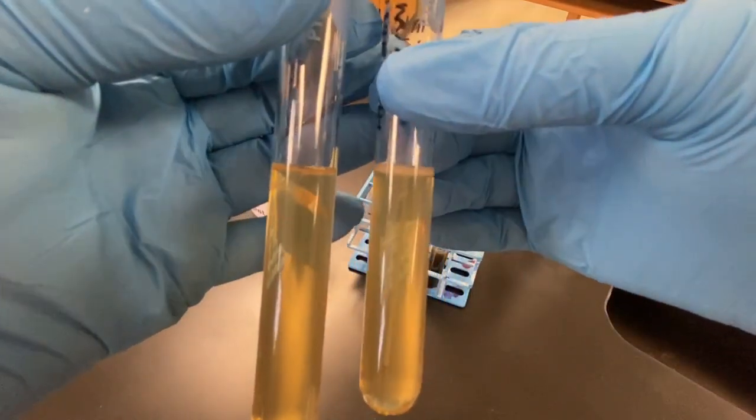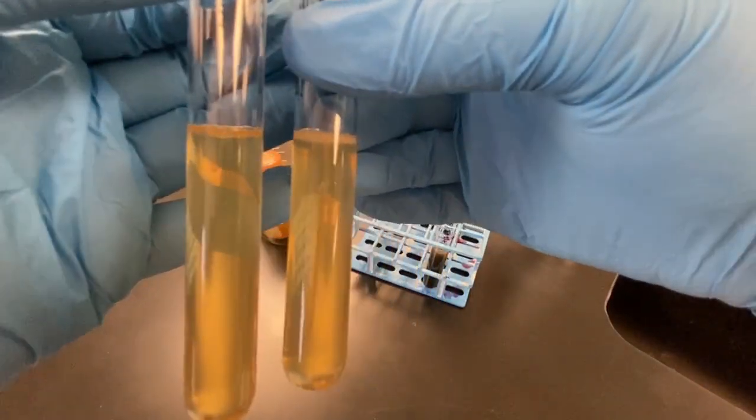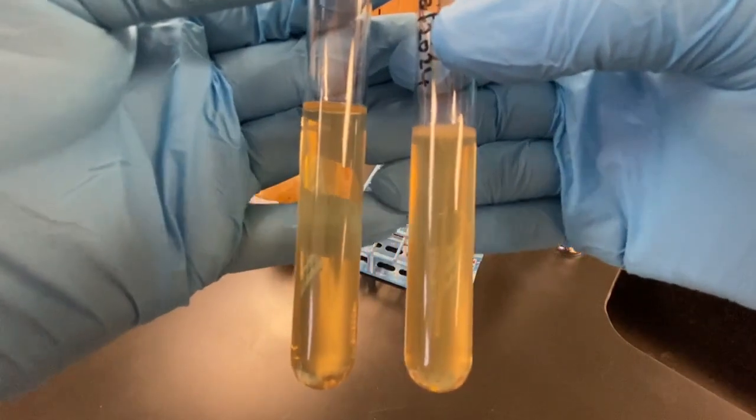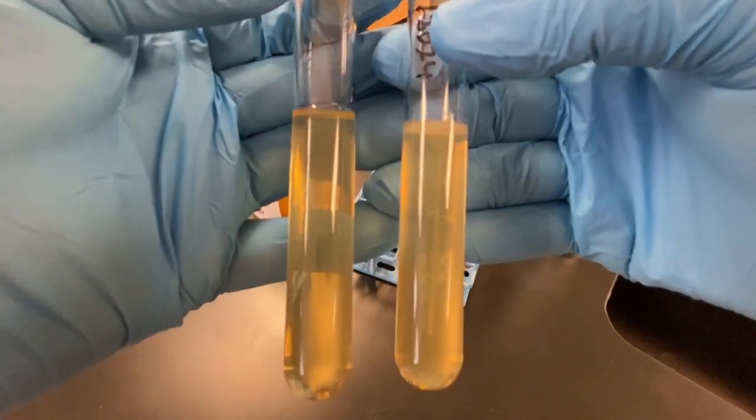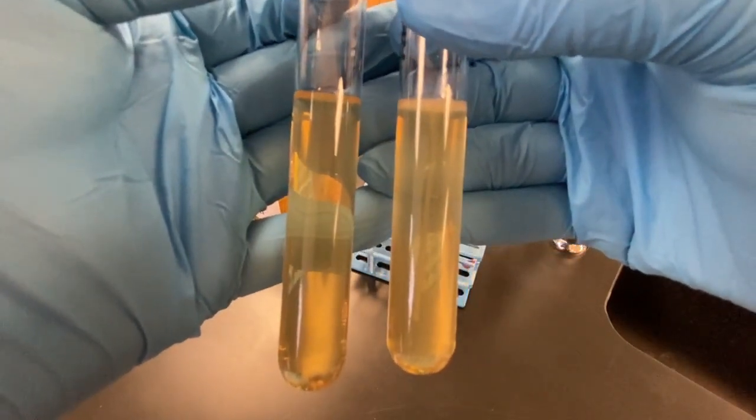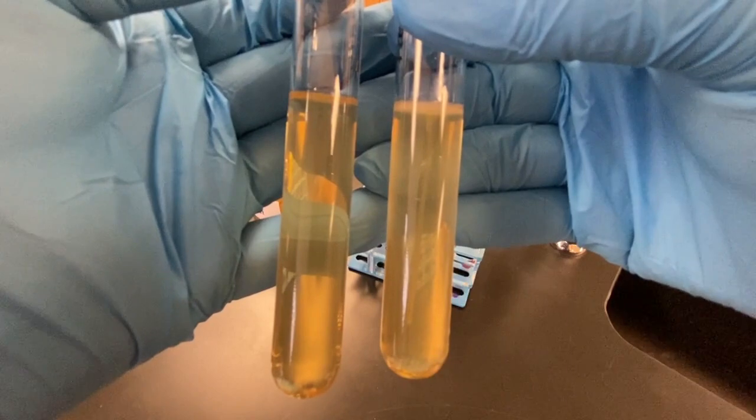E. coli is expected to be positive for motility, but it is not a clear observation in this case. Perhaps the incubated media looks a little cloudier towards the top of the tube. The cloudiness would indicate that the microbe has spread through the media.